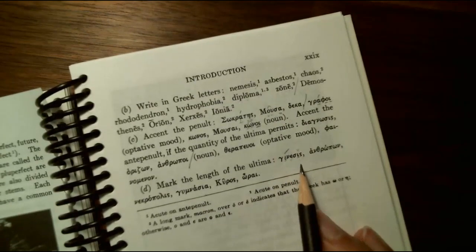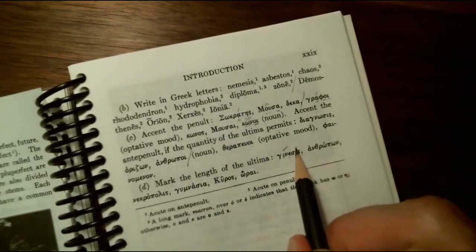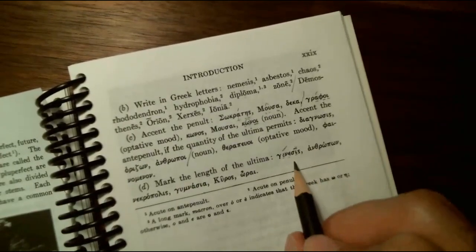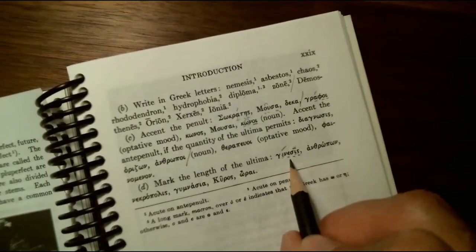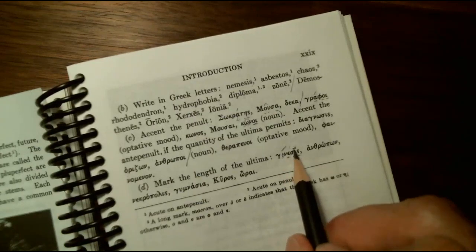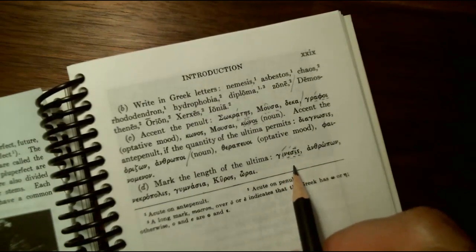Does that make sense? So let's pretend. This is incorrect, but let me assume that that's long, right? Then you would have 2 mores, then 1 more for the epsilon, because epsilon is always short. So then that accent would have to go back to that epsilon there to satisfy the Greek ear for 3 mores.